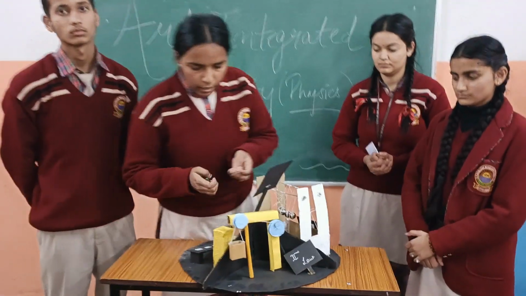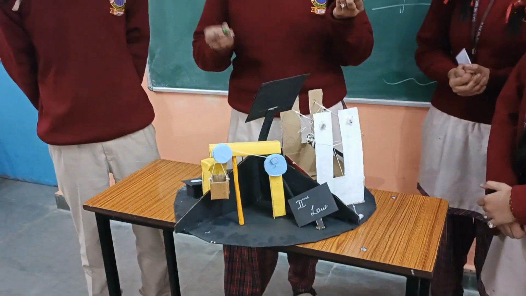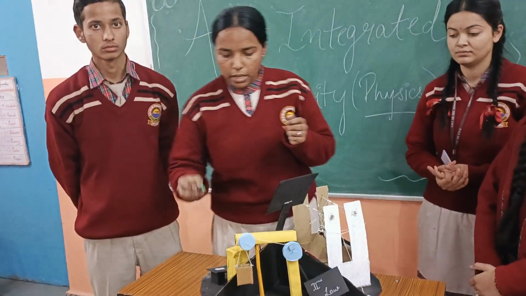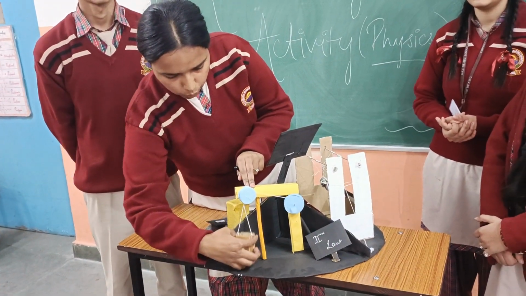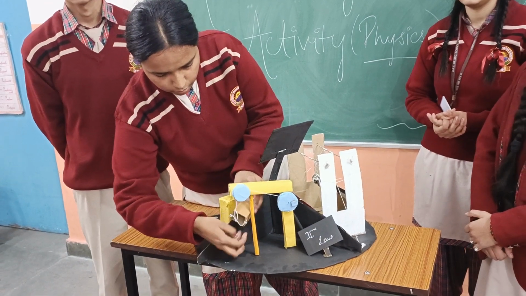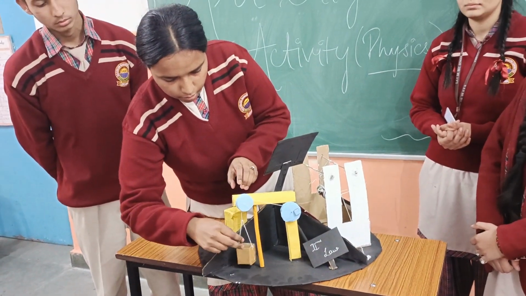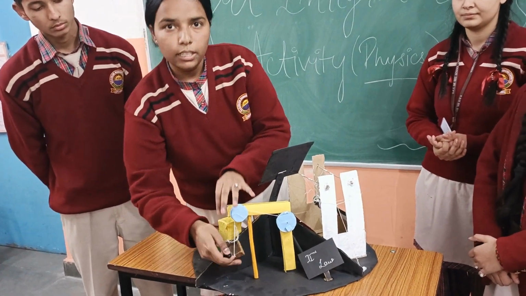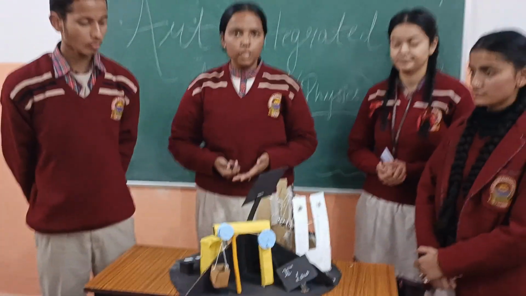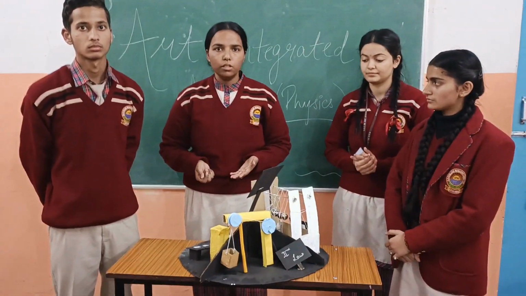For example, here we take one lighter body and one heavier body. We have to apply more force to lift the heavier body, and we have to apply less force to lift the lighter body. From here we can conclude that the greater the mass, the greater the force applied, and the lesser the mass, the lesser the force applied.